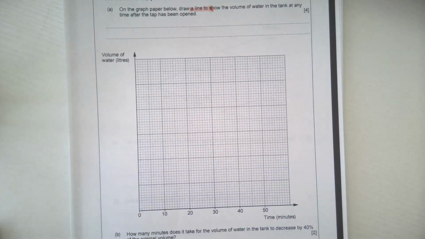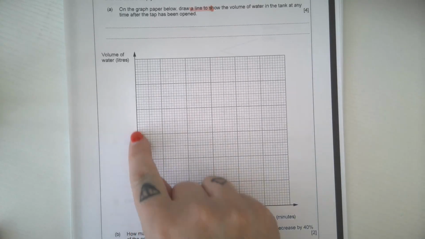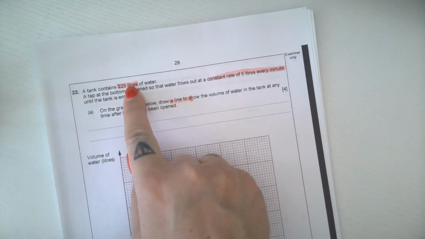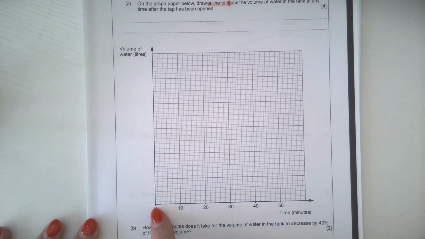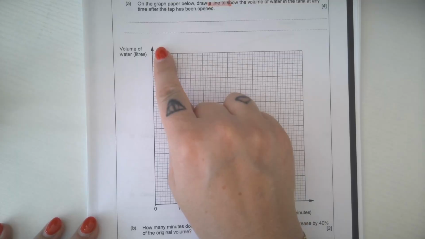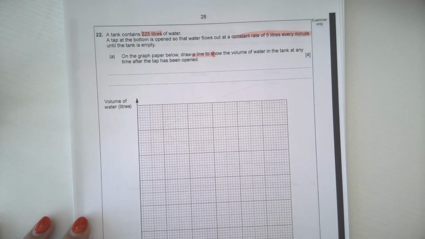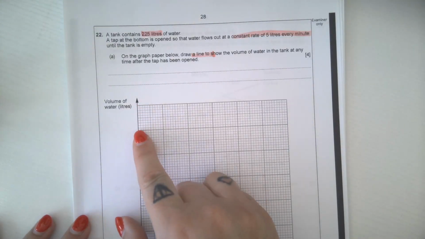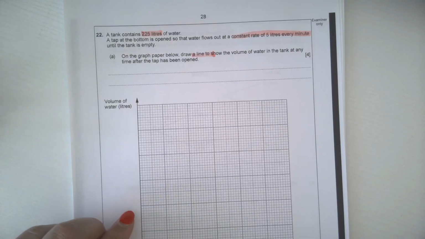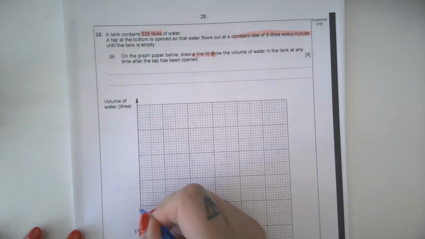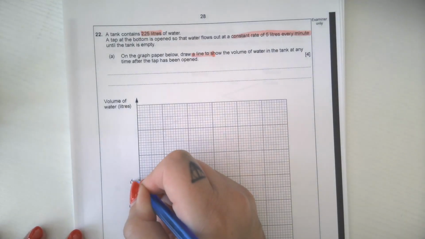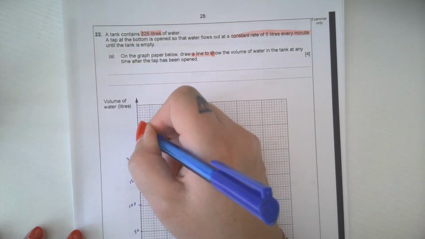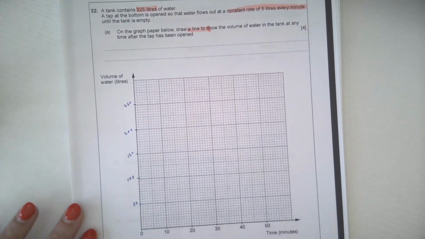But what we need to notice is that actually we don't have any scale here. Now, the tank starts with 225 litres of water. So we need our scale to go up to 225 litres. So let's have a think about how we could do that. So we've got 1, 2, 3, 4, 5, 6. Okay. So if we went 50, 100, 150, 200, 250, that would work. So you got 50, 100, 150, 200, 250. Okay, let's go with that.